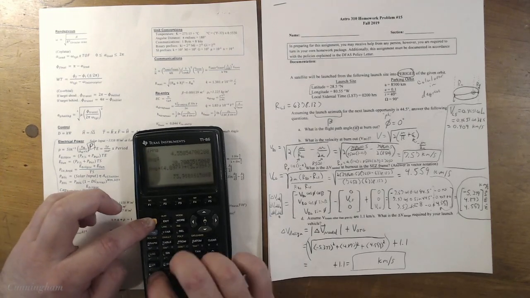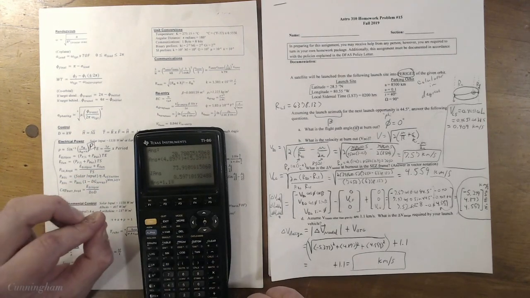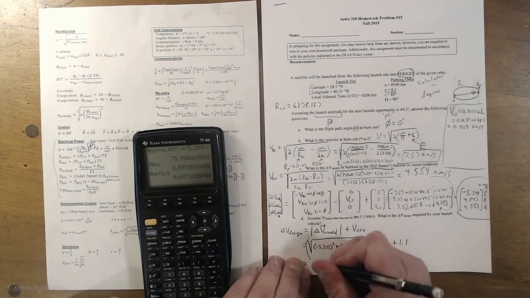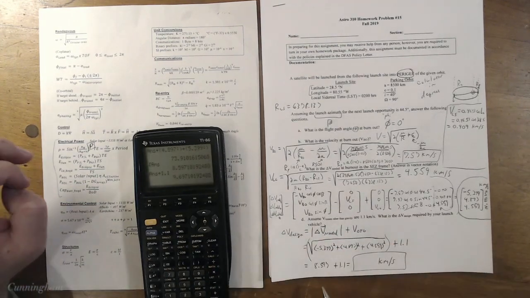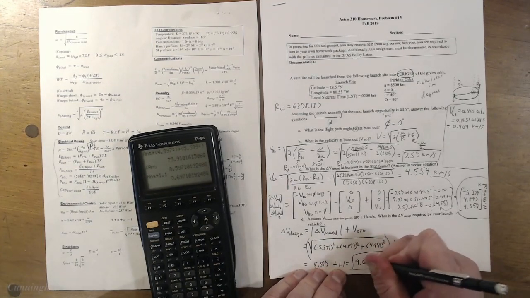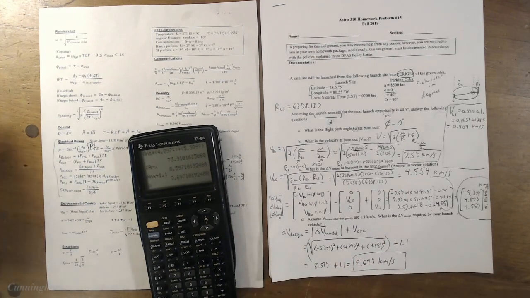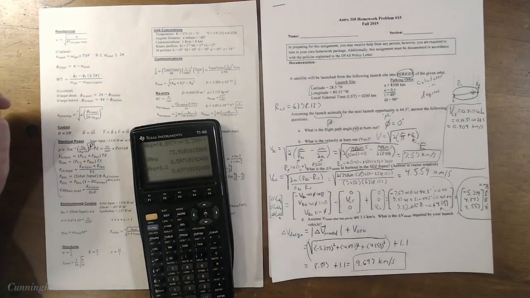Boom. Square root of the square answer. 8.59 plus 1.1. So this ended up being 8.597 plus 1.1. That gives me not 8 something, but instead 9 something. That's what I get out of that, and that should be good to go.